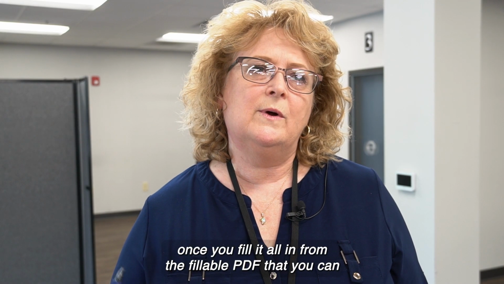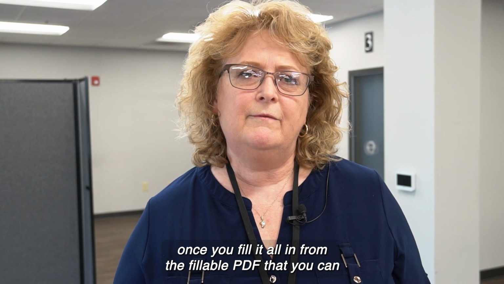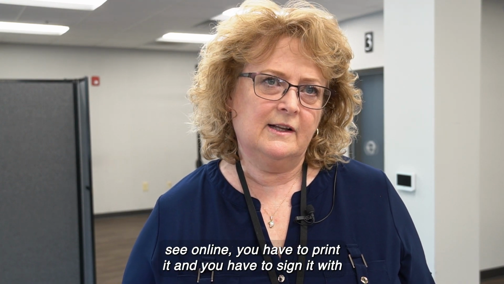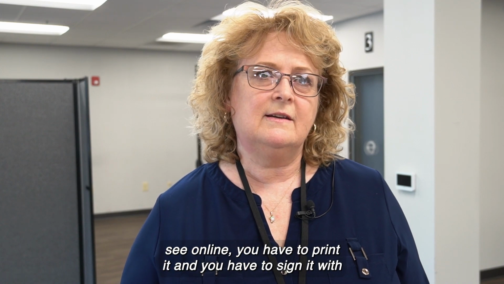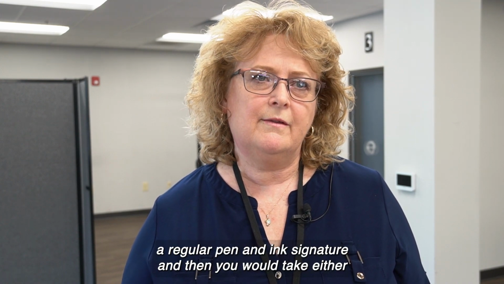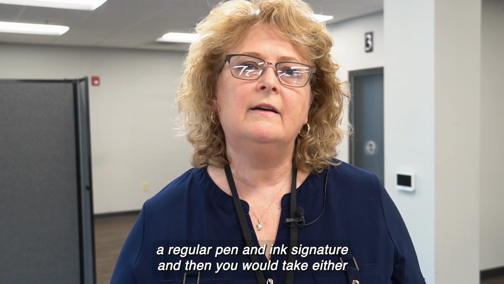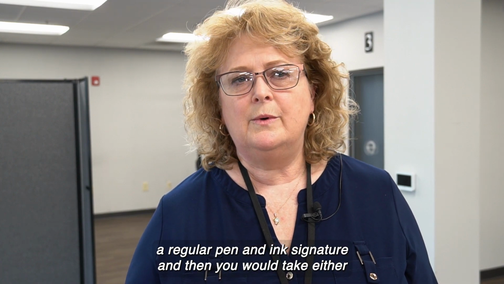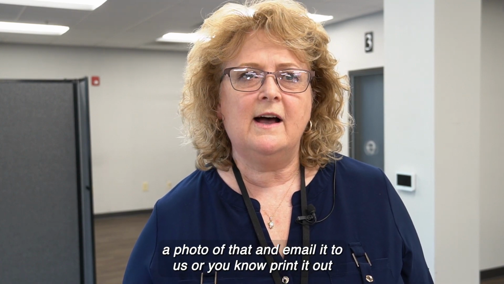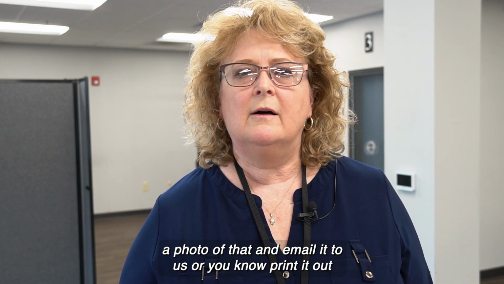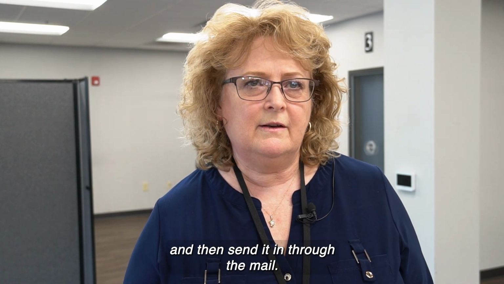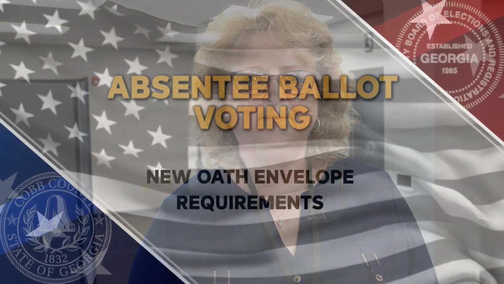And then very important, once you fill it all in from the fillable PDF that you can see online, you have to print it and you have to sign it with a regular pen and ink signature. And then you would take either a photo of that and email it to us, or print it out and then send it in through the mail.